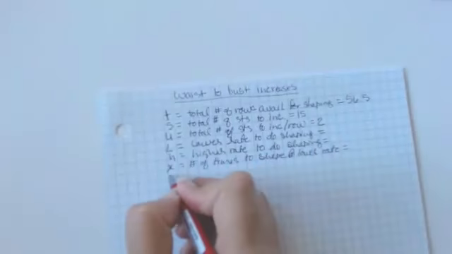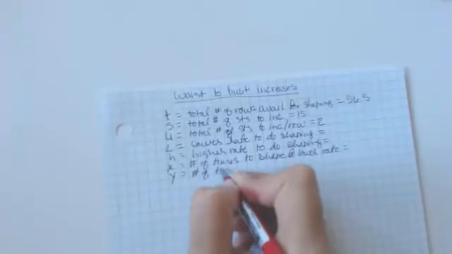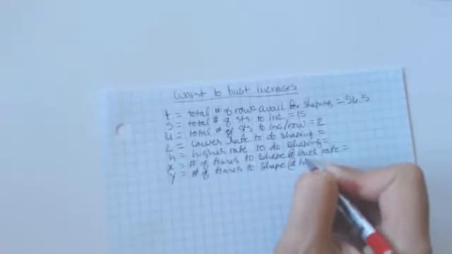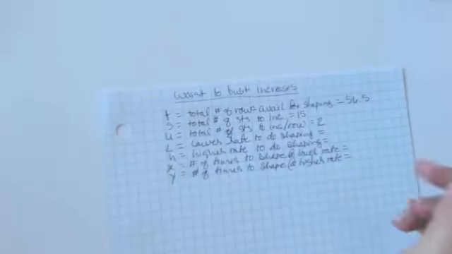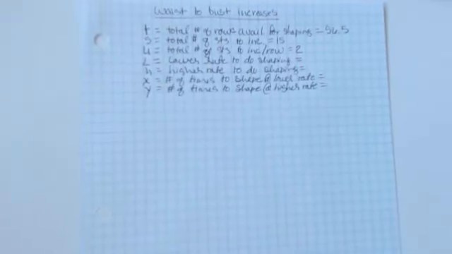We don't know that. And y is the number of times to shape at the higher rate. Again, we don't know that yet. Okay, so let's work it out step by step. And all we're going to do now is plug what we do know into our formulas in order to figure out what we need to know.